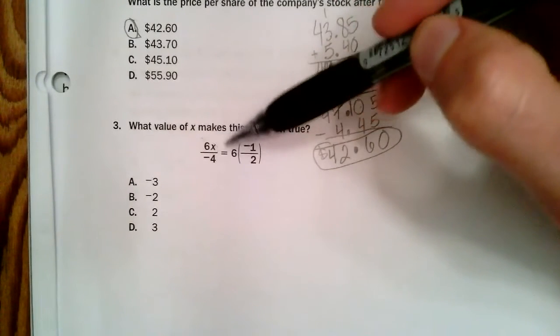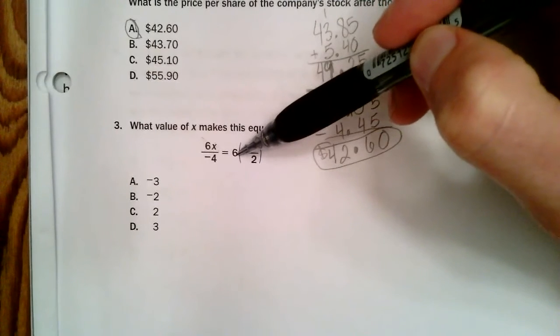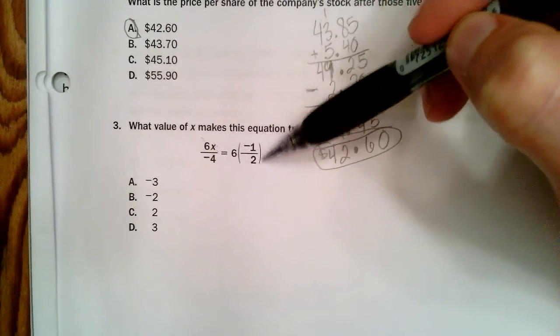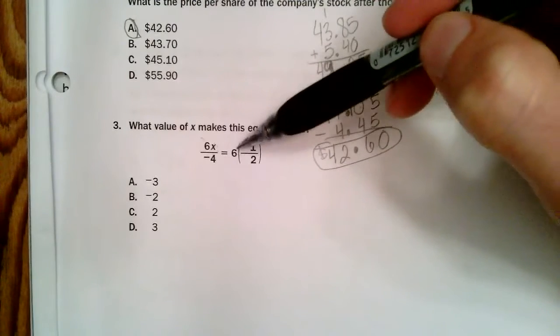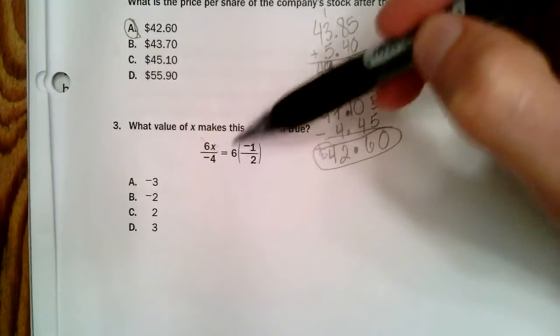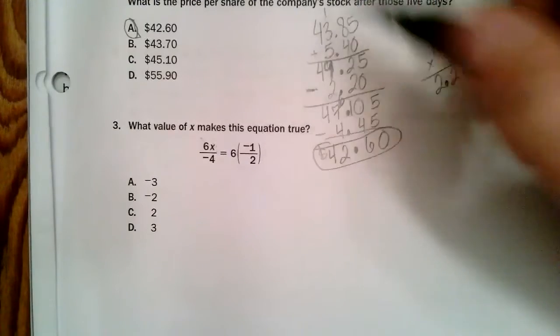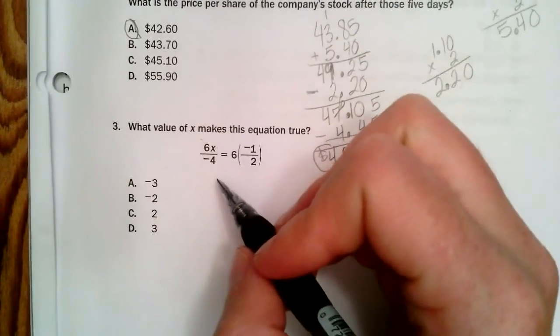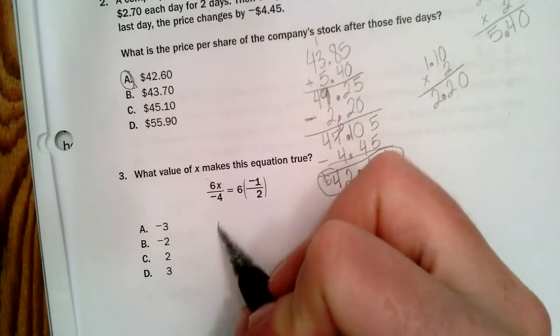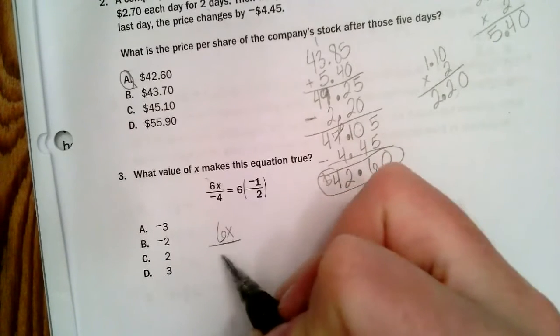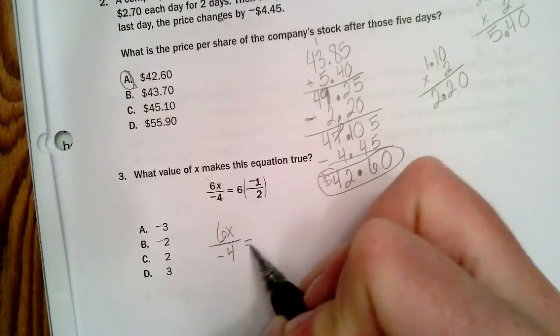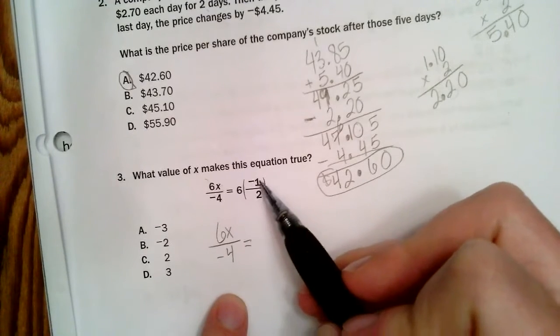This side of my equation has to equal this side of my equation, which is 6 times negative 1/2. Well, I need to figure out what this side of the equation equals first before I can see what this side of the equation would be. So I'm going to leave the left side exactly the same. So I have 6x divided by negative 4 equals, and I have 6 times negative 1/2.